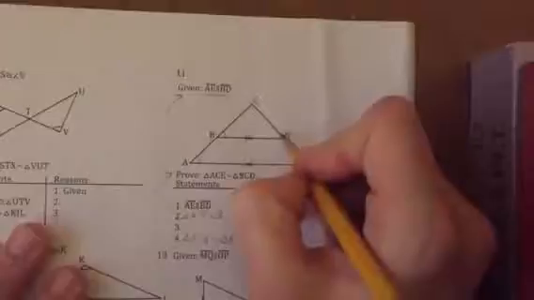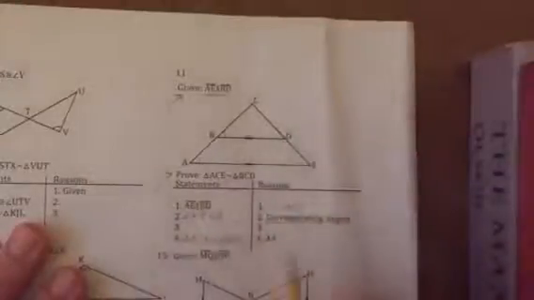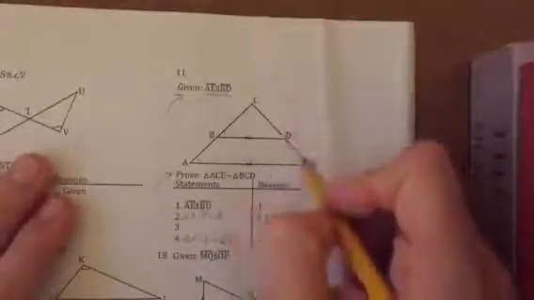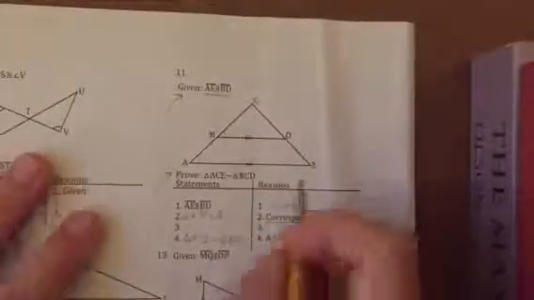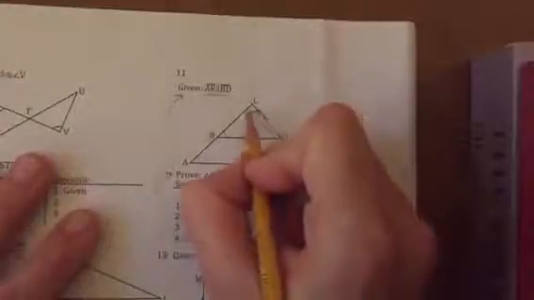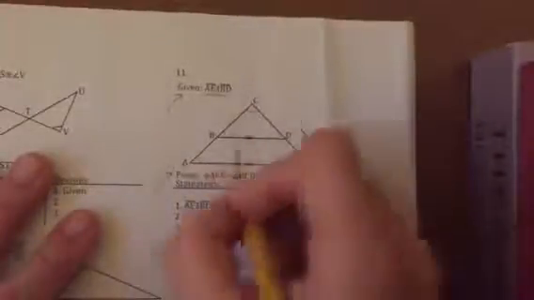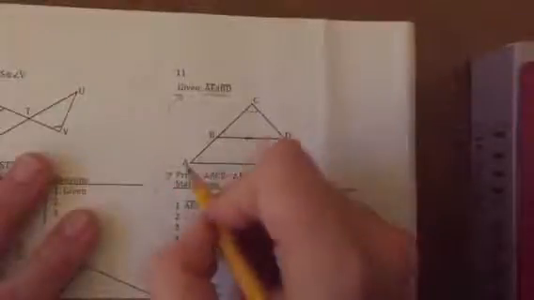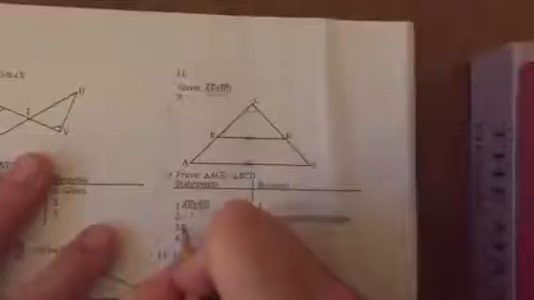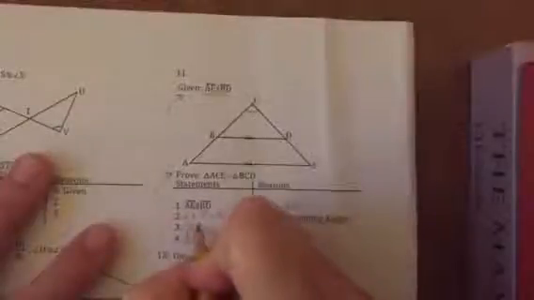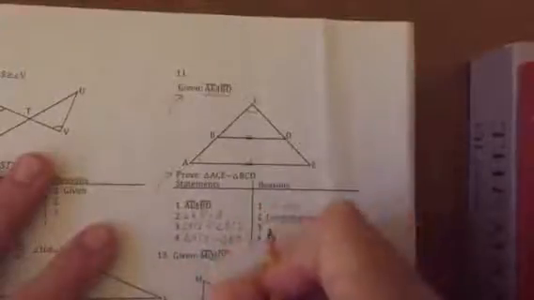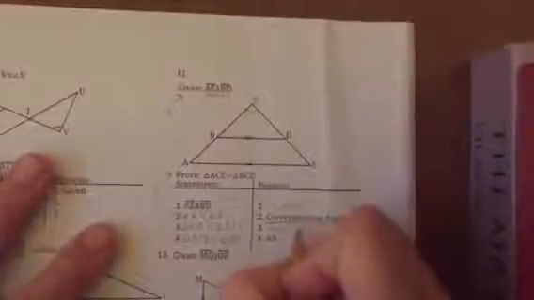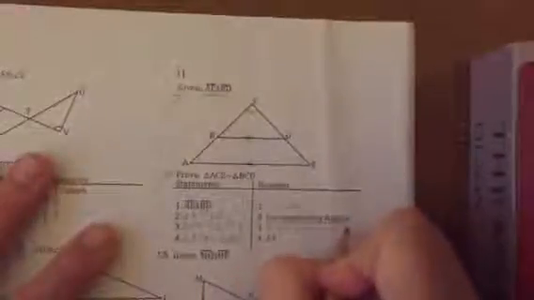Well, I also know there's a couple other things I could say in here, right? I could say that angle D is congruent to angle E by corresponding angles. Or I could just say that angle C is congruent to itself, because angle BCD is congruent to angle ACE. So that's the one I'm going to write down. Angle ACE is congruent to angle BCD because an angle is congruent to itself. Angles are congruent to themselves, right?